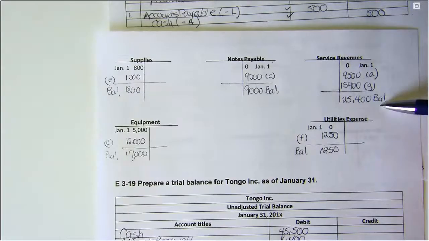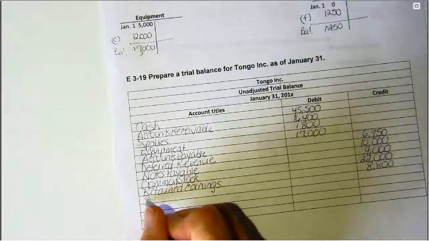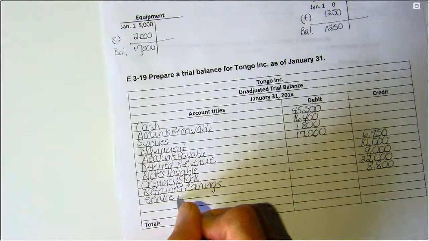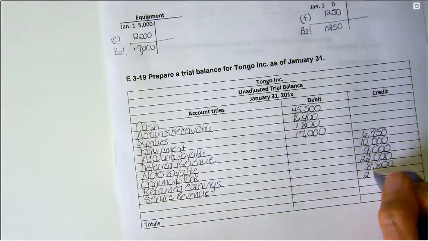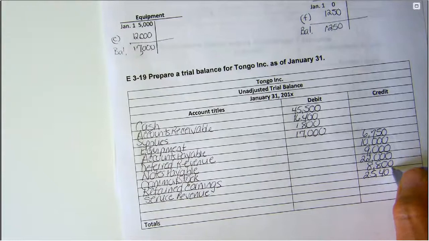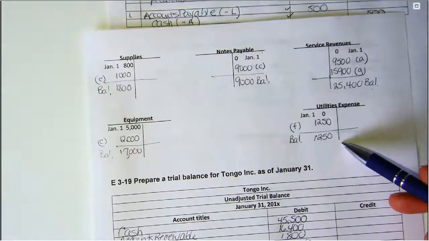Service revenue, credit balance of $25,400. And finally, utilities expense debit balance of $1,250.